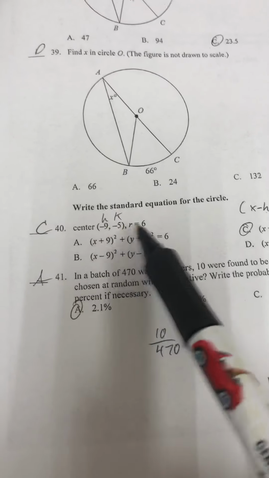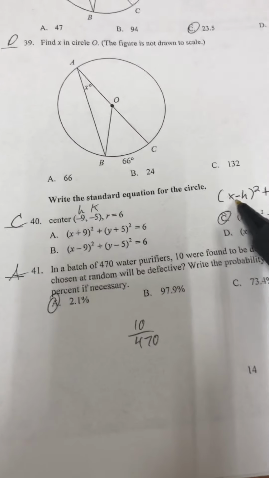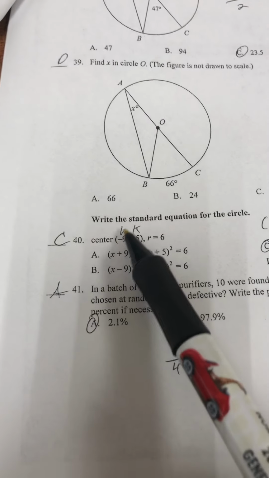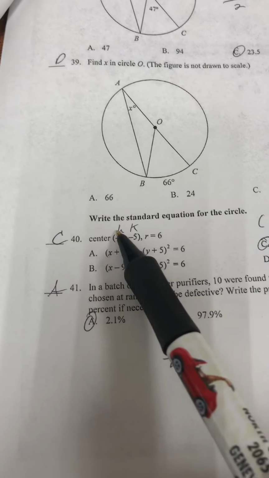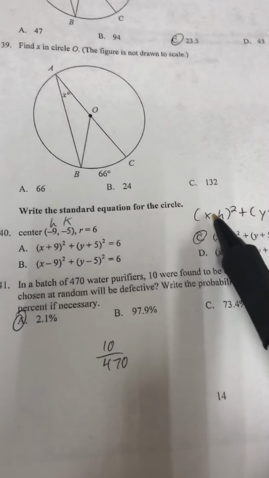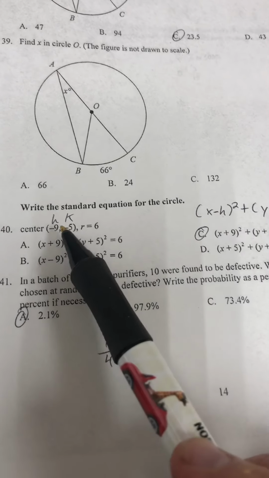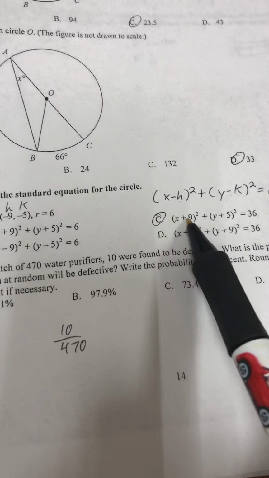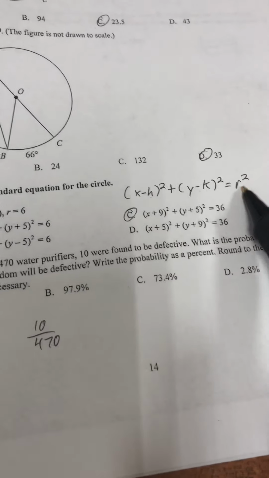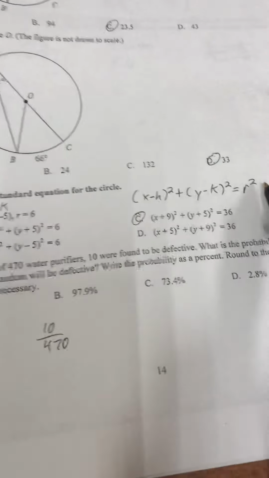Standard equation for a circle is this. So I'm just going to take these and put them in there. Now if the equation is negative h, and I have a negative 9 for my h, remember x, y is h, k in that order. So I have negative 9. To become a negative, I'm going to have negative, negative makes a positive. And the radius squared, 6 squared, is going to be 36. So it should be C.